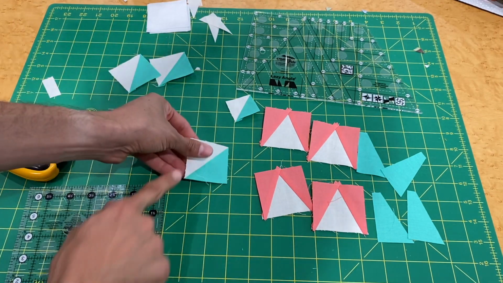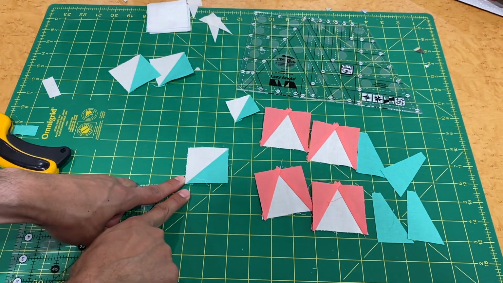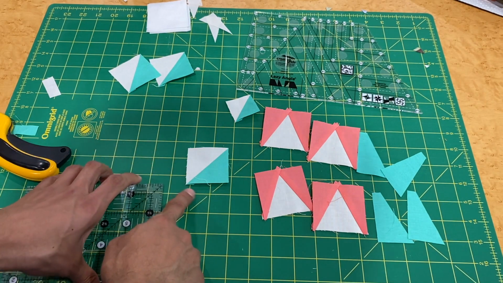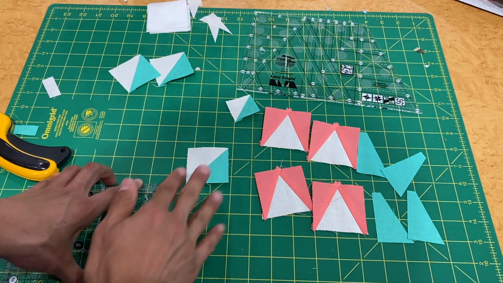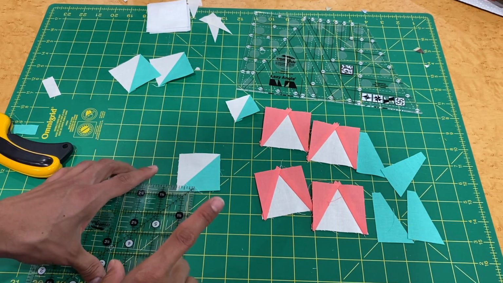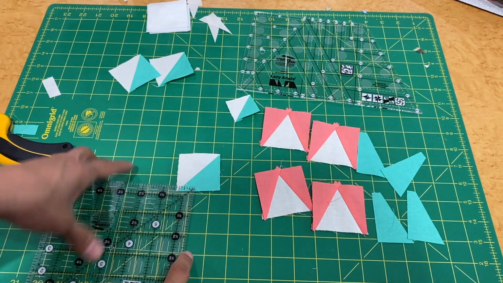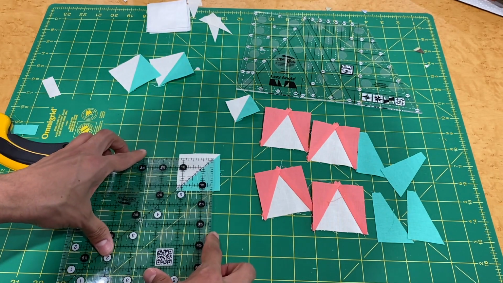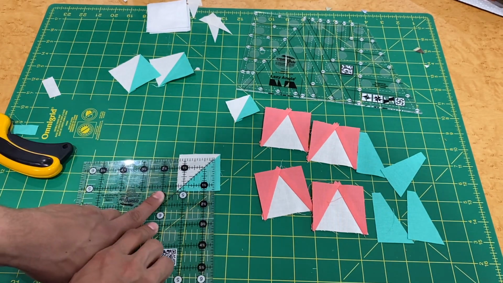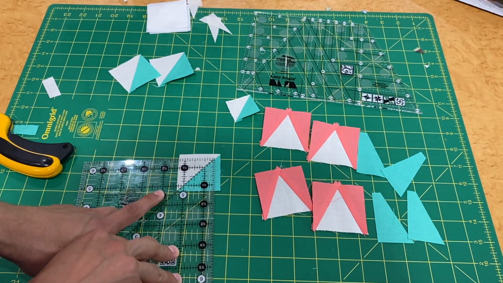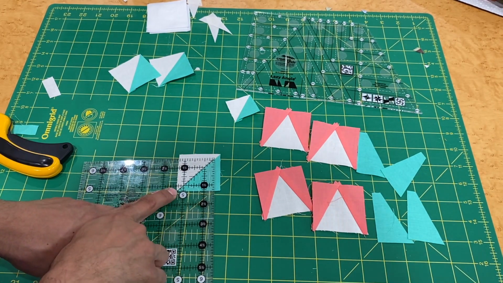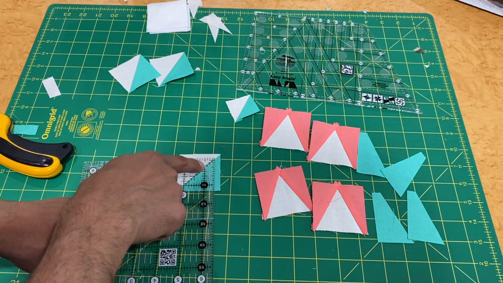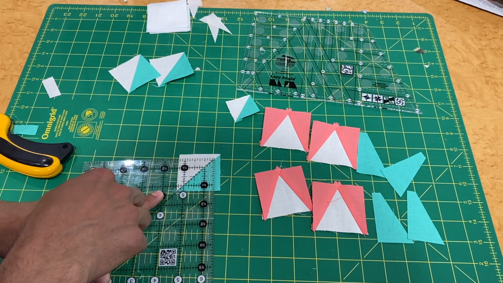However, if your sides do not line up, if they're not perfectly straight, if it's not a perfect 90-degree corner, that is not a problem. Do not stress. But how you'll cut it is a little bit different. You're going to cut it twice instead of just once. This is how we square up our half square triangle. We're going to line up that center line of the ruler with the seam in your half square triangle.